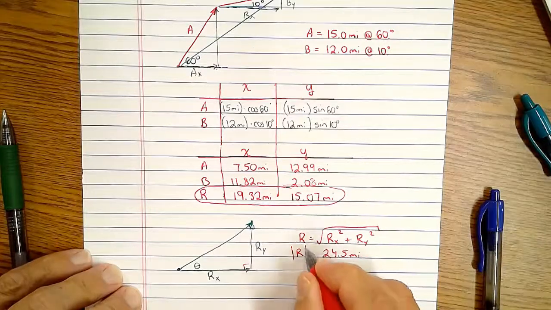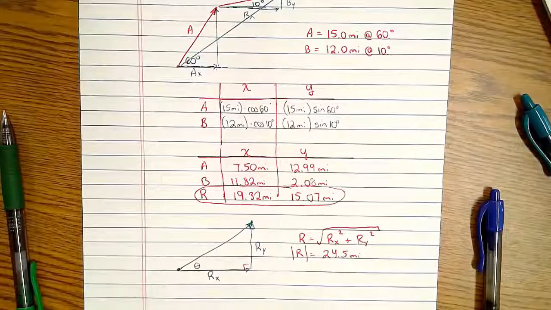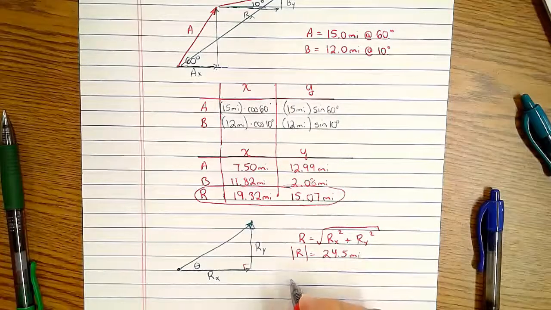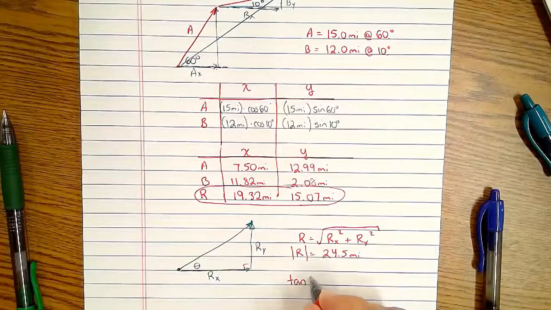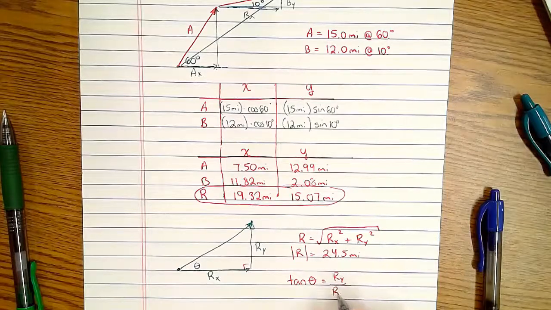And we usually write length as the magnitude with that symbol. It's like the absolute value. It just tells you how long it is, not what direction it is. Now, to find the angle here, we have to do a little bit of trig. The tangent of an angle is the opposite side, which is r_y, divided by the adjacent side, which is r_x, the components in the x and the y direction.